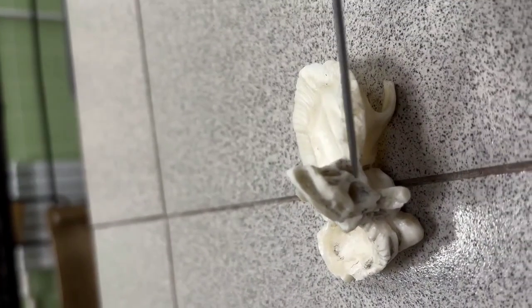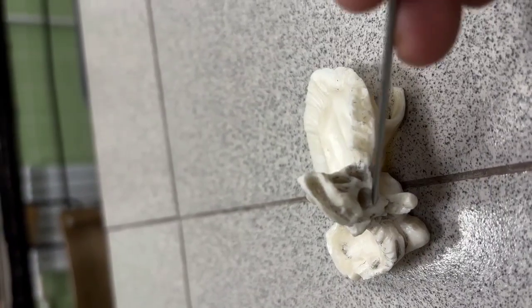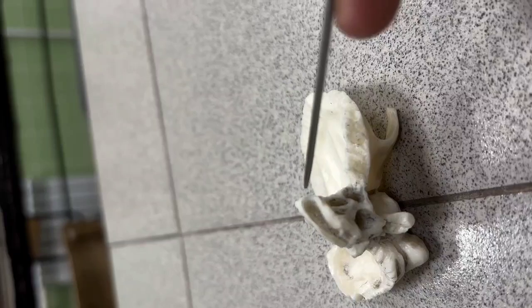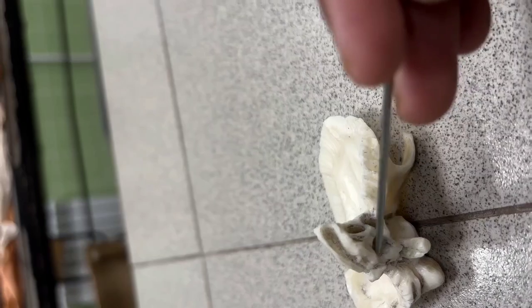See, this is the inferior surface of the apex partis petrosae and this is the apex partis petrosae. It starts at the inferior surface of the apex partis petrosae and ends at the apex partis petrosae.